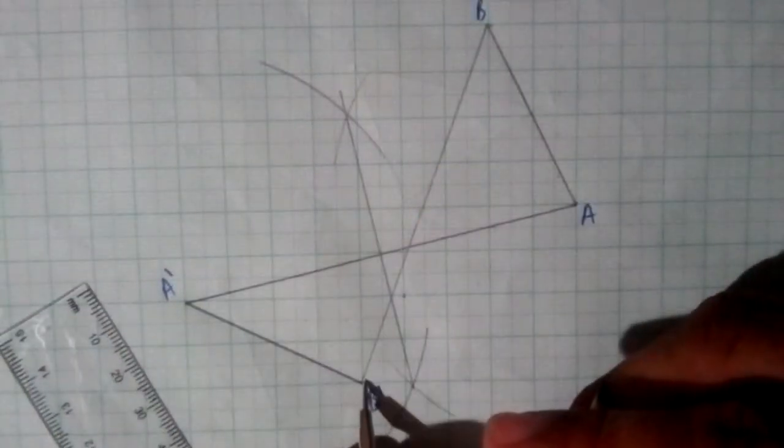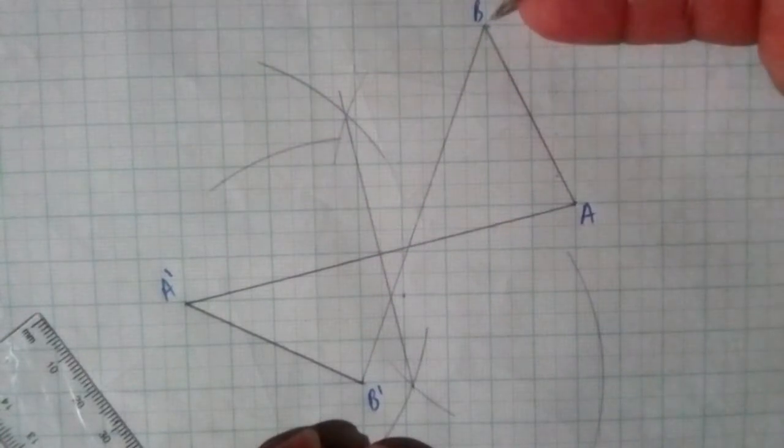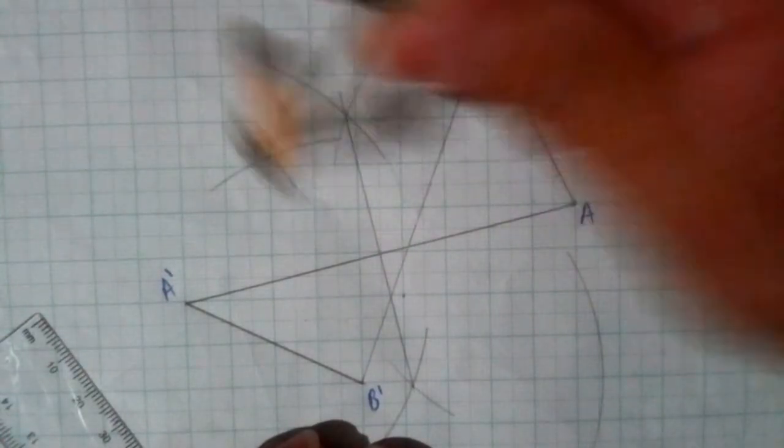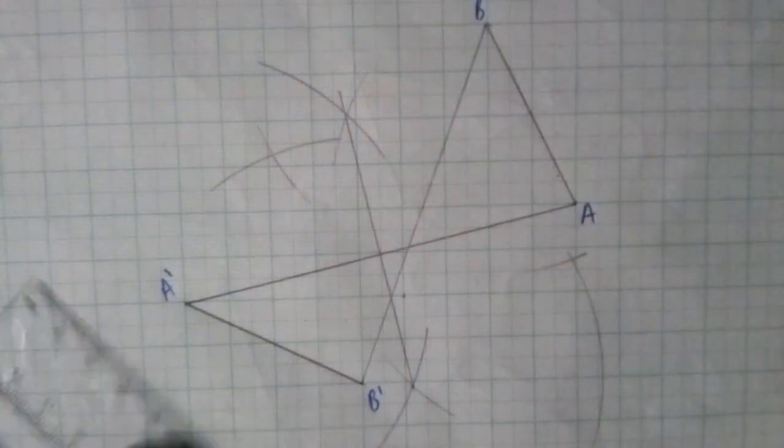So we're going to be doing the same for B. The point B, we draw our arc and our arc, and then we come to B. Okay, there it is.